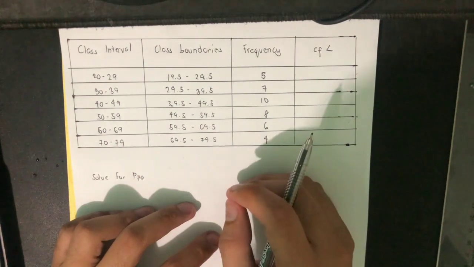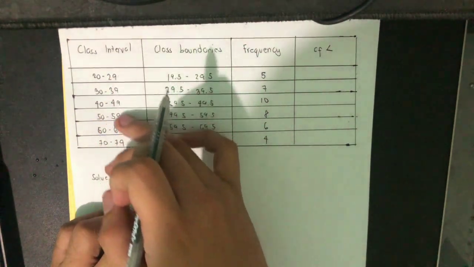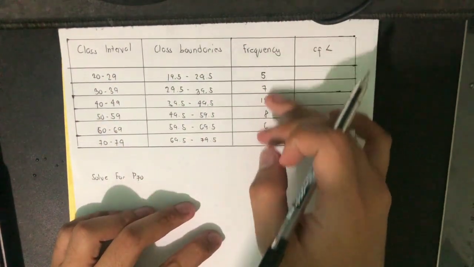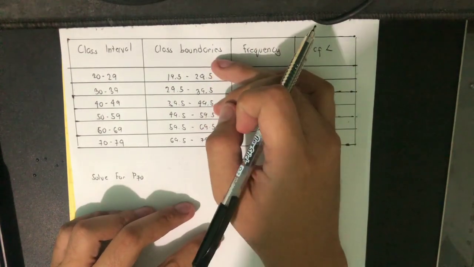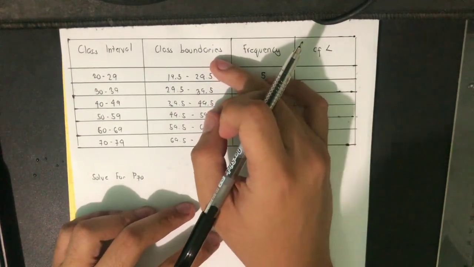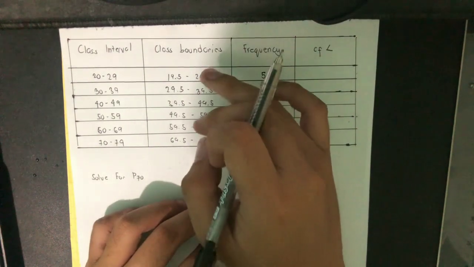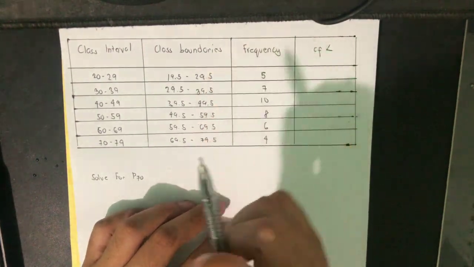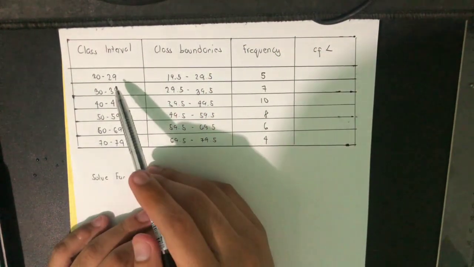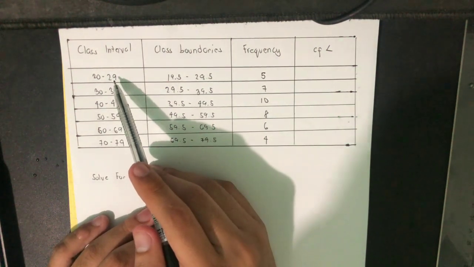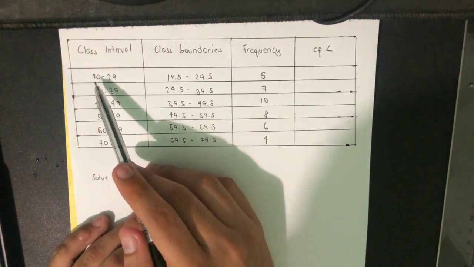In completing the table, the class interval and frequency are given. The class boundary may or may not be given. In getting the class boundary, we will add 0.5 on the second interval and subtract 0.5 from the first interval.